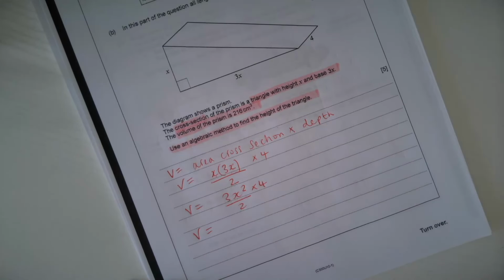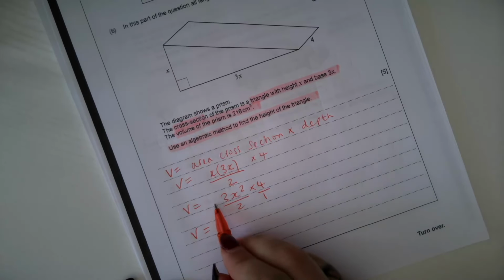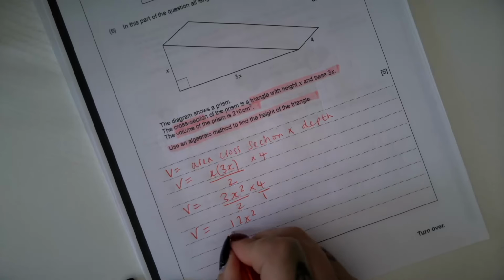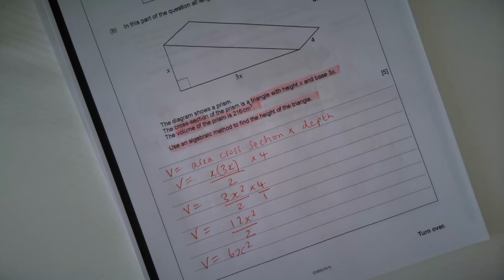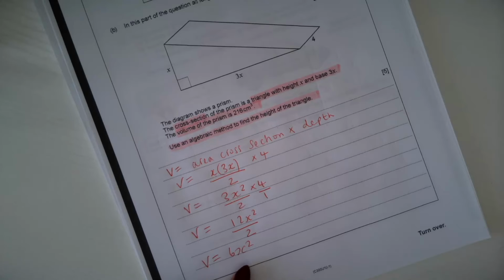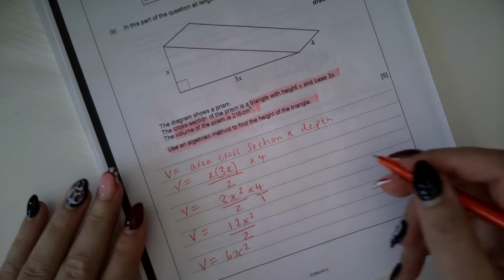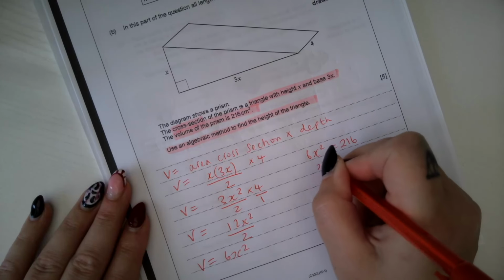I'm going to simplify this a little bit more. So this is 4 over 1. So 3x squared times 4 is 12x squared. 2 times 1 is 2. And then 12x squared divided by 2 leaves me with 6x squared. So the volume is 6x squared, but we know that that's equal to 216 centimetres cubed. So 6x squared equals 216.